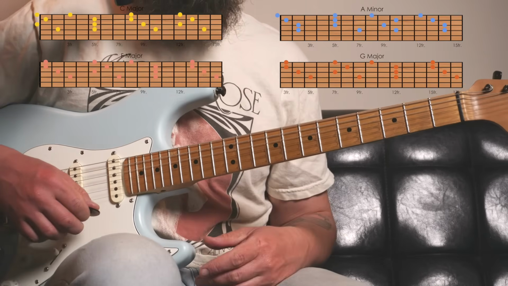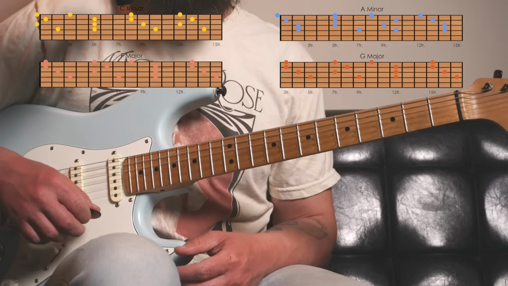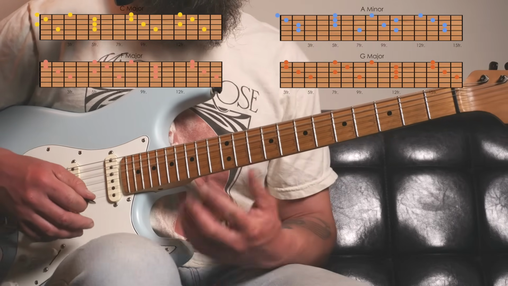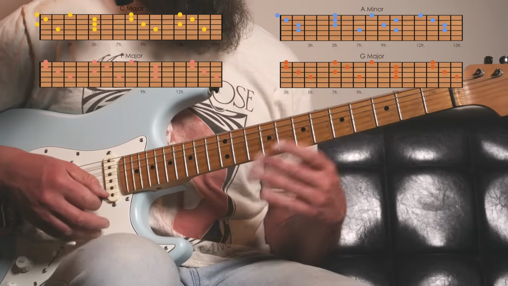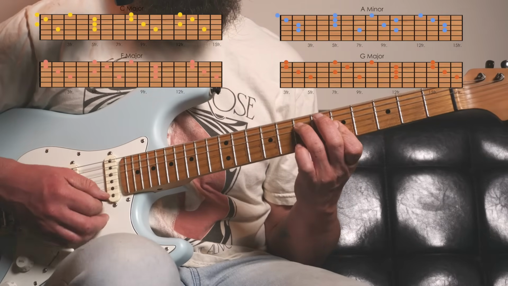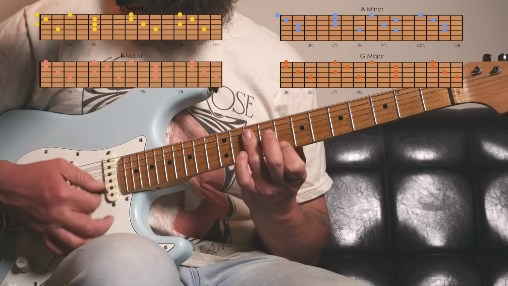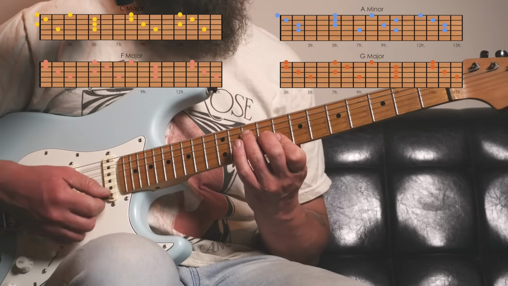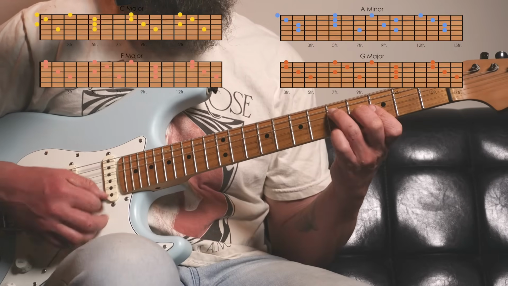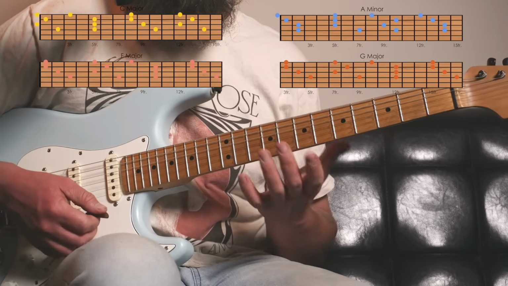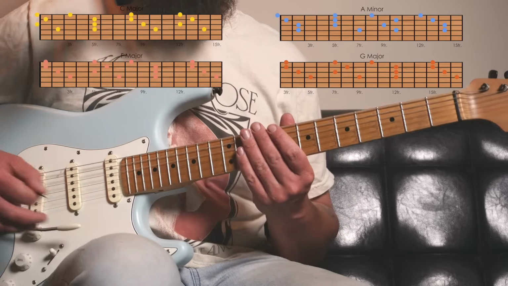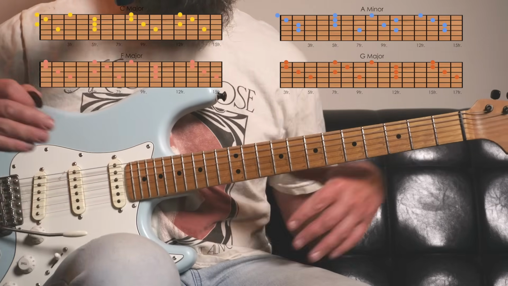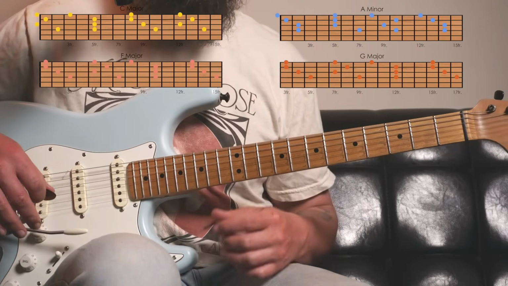Probably not while someone's singing because it's a little busy. If you were playing while someone's singing, you could do some of these ideas but pull them back a little bit. Something like this, still using that idea of adding a little bit of melody on top of the chords in order to create some motion and some nice counterpoint to whatever else is happening in the song.